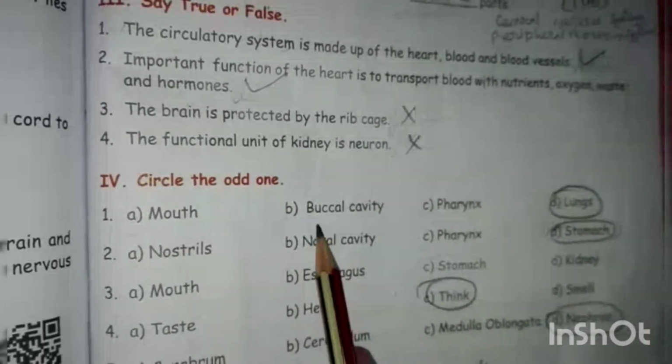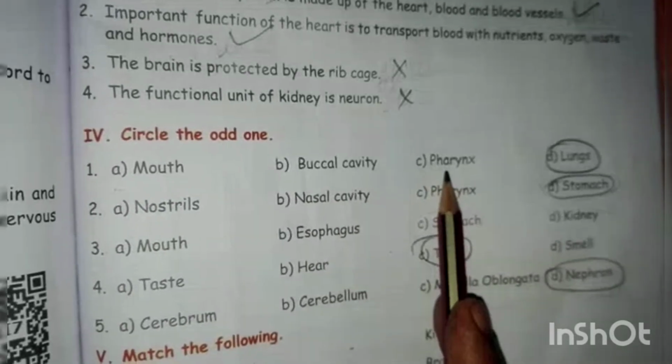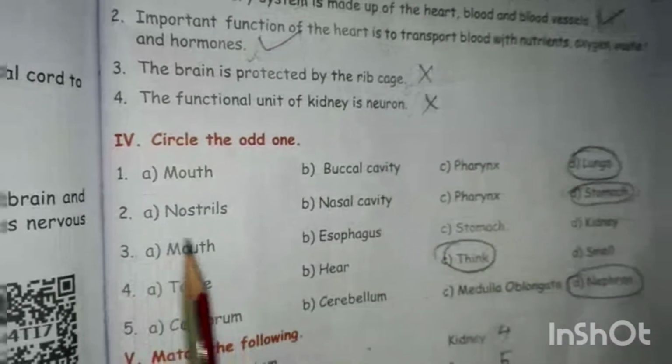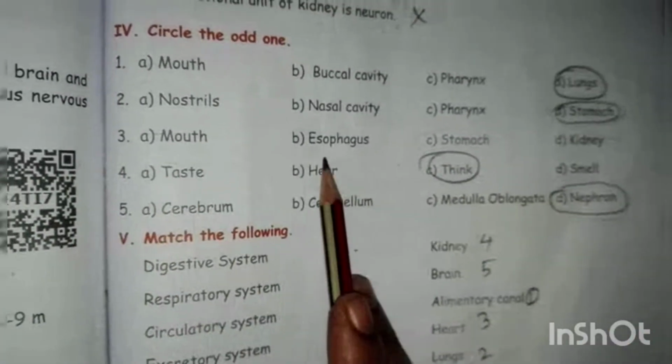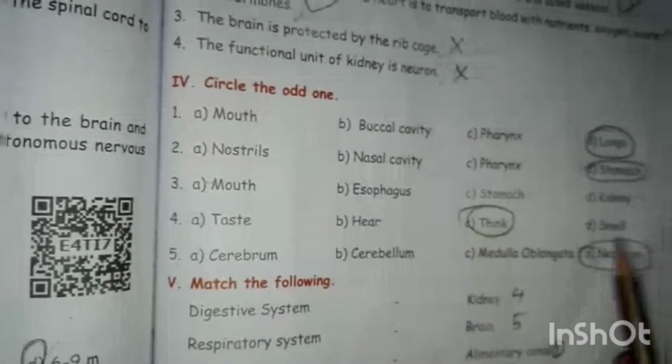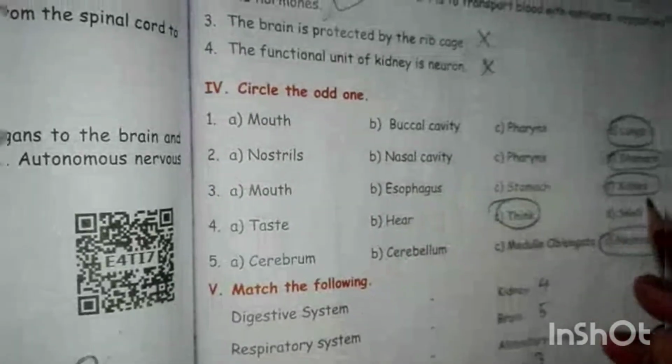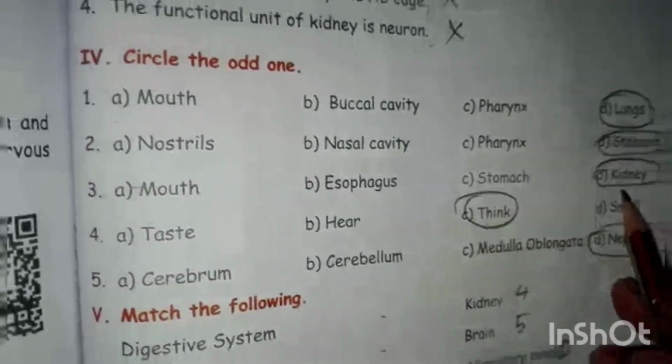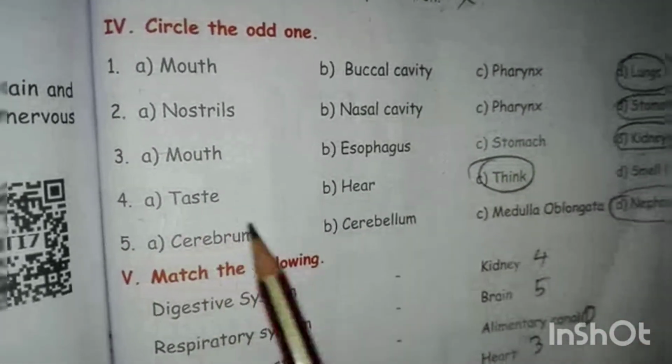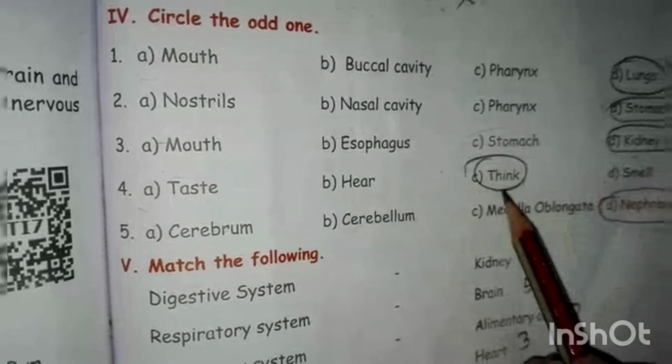Circle the odd one. Mouth, buccal cavity, pharynx, lungs. Lungs, the answer. Nostrils, nasal cavity, pharynx, stomach. Mouth, esophagus, stomach, kidney. Kidney. Then fourth one, taste, hear, think, smell. Think.